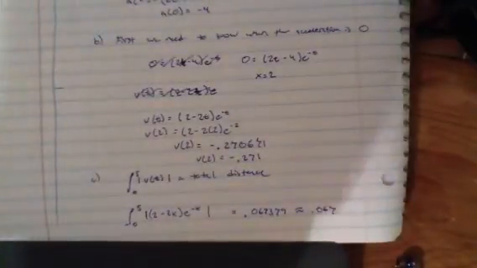Then we have the integral from 0 to 5 of the absolute value of 2 minus 2x times e to the negative x, and we get 0.067379, which is rounded to 0.067.